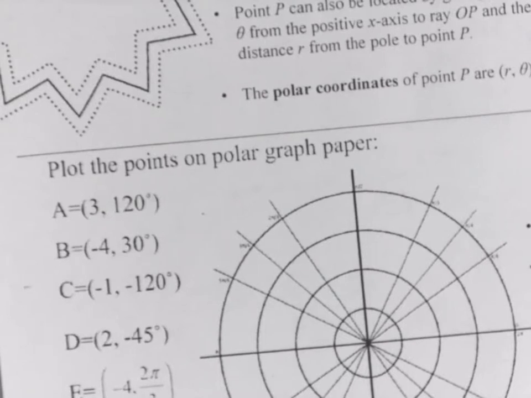All right? Everybody okay doing this? Yes. Oh, we're gonna go back to that. We're gonna connect some dots before we do that. All right? Everybody okay with plotting these points?